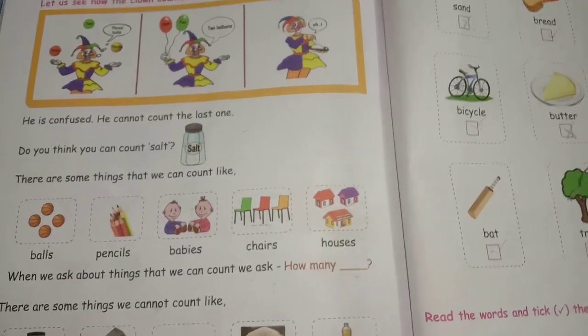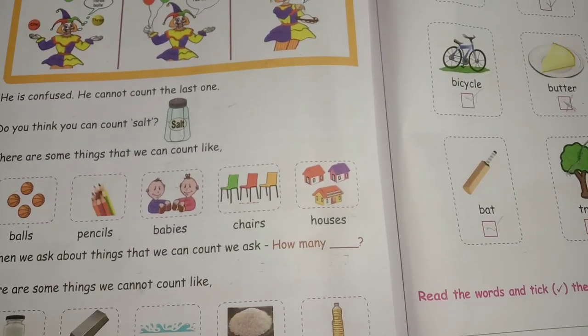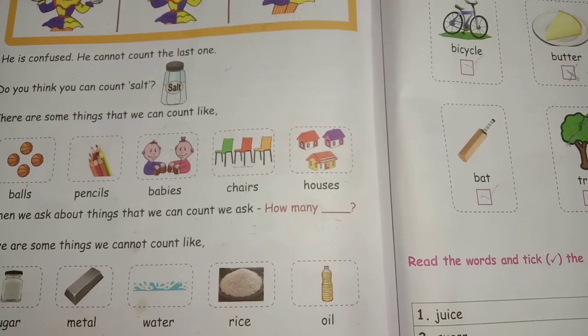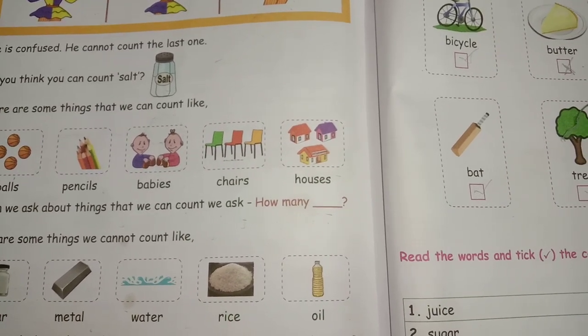So this is the grammar part, countable and uncountable, and how to ask a question. Okay dear, I hope you all can understand when to use how many and when to use how much.